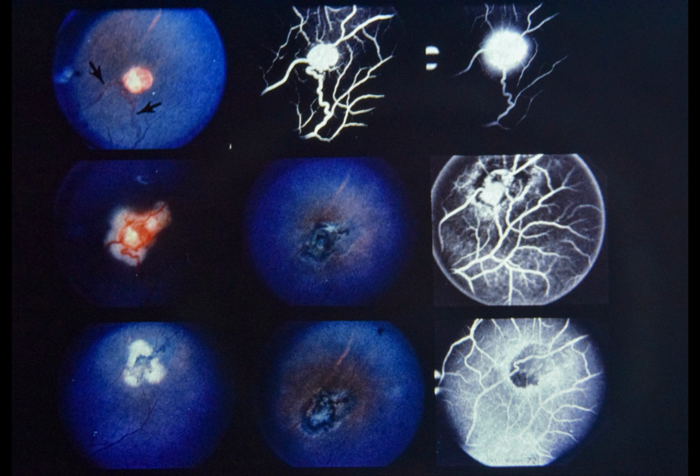Upper center, note that tumor fills rapidly with dye. Upper right, note dye leakage into retina 10 minutes after injection. Center left is a photograph taken immediately following xenon arc photocoagulation. Directly center, note circumscribed chorioretinal scar 3 months after treatment.